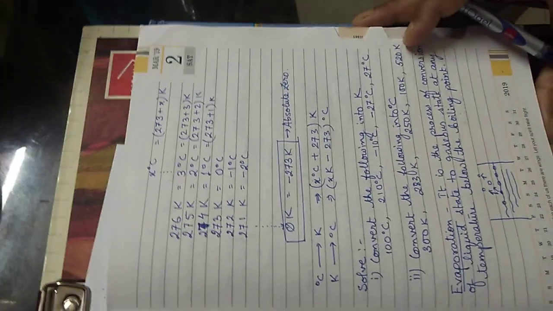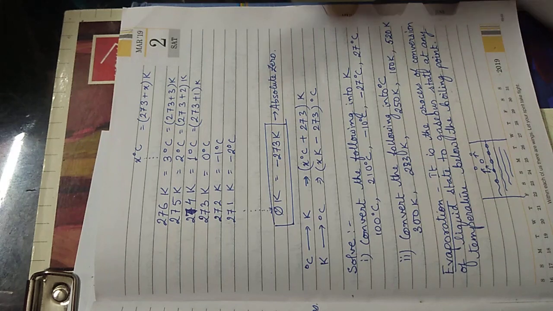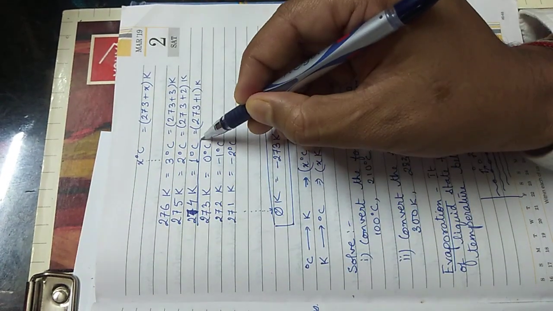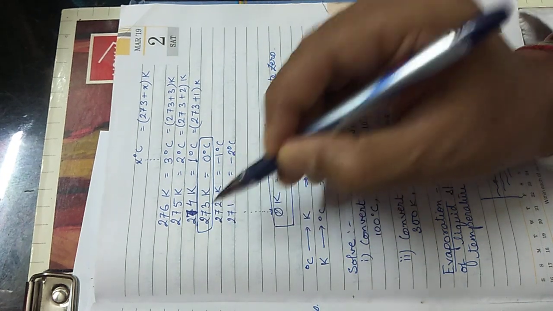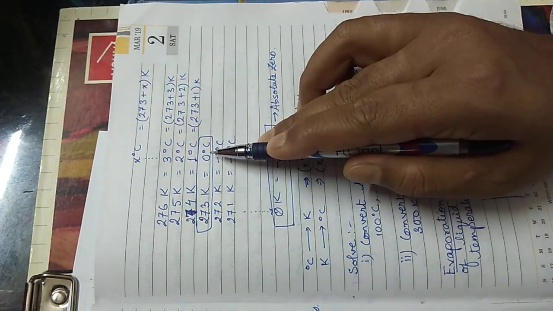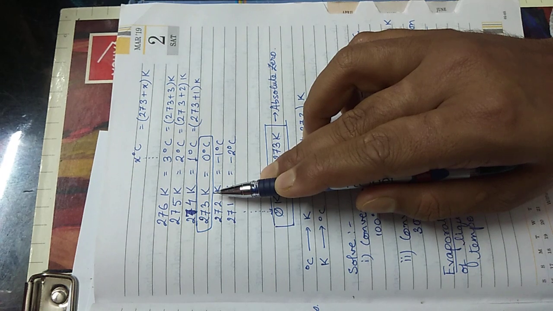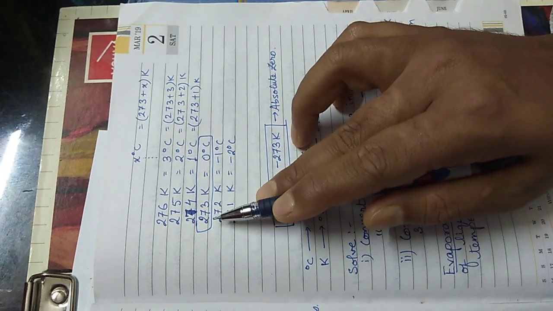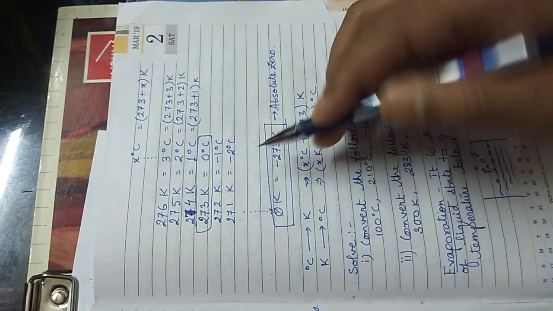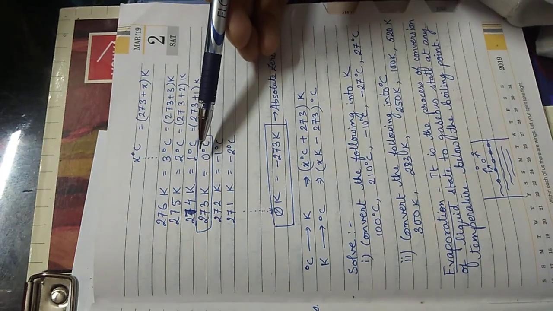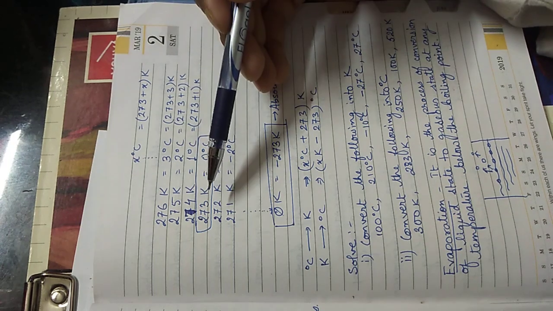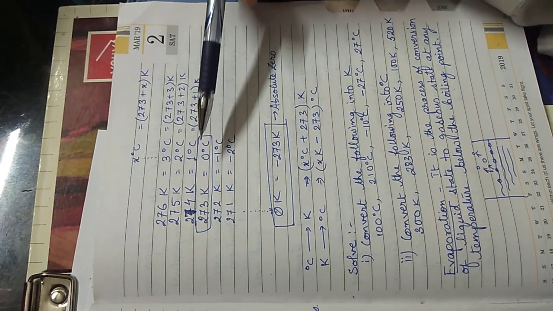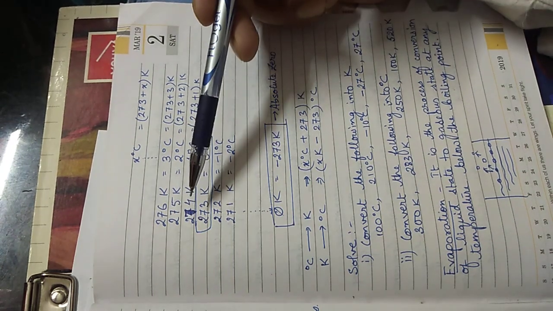So if we see here, this is the beginning point. If you remember this, you can remember the whole thing. 0 degrees Celsius is equal to 273 Kelvin. Actually 273 point something, but we can take it as 273. Now for every degree rise in degree Celsius, there will be a 1 degree rise in the Kelvin scale. Suppose when it is 1 degree Celsius, it will become 274.